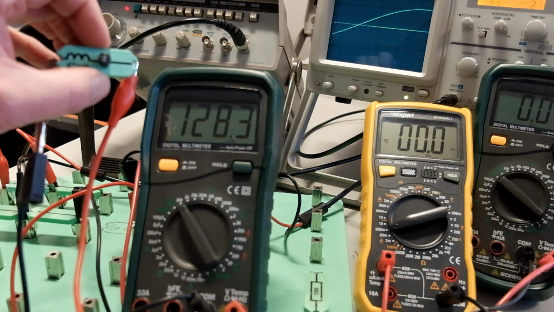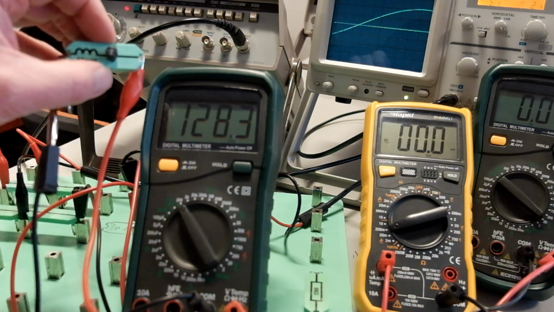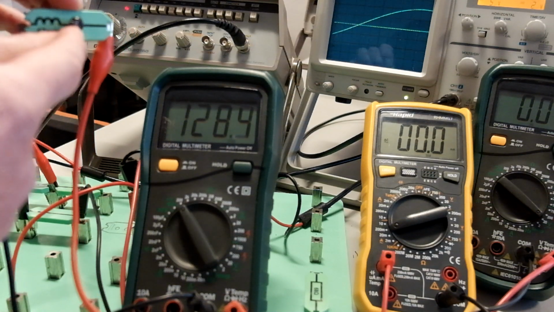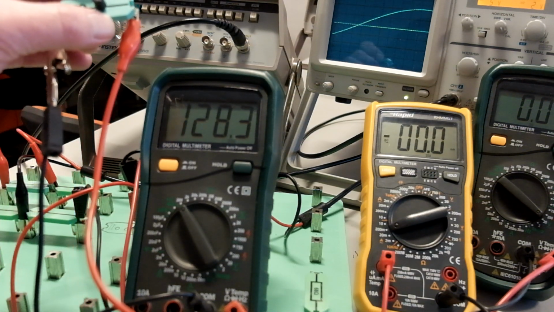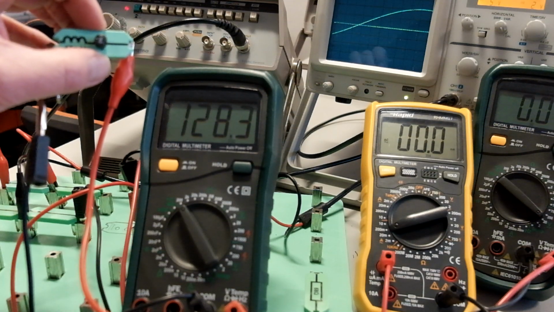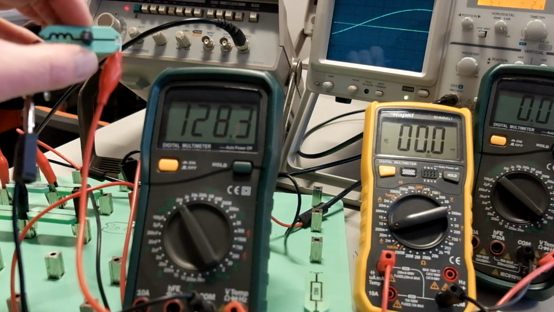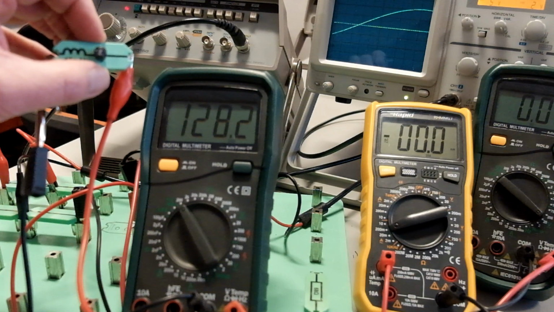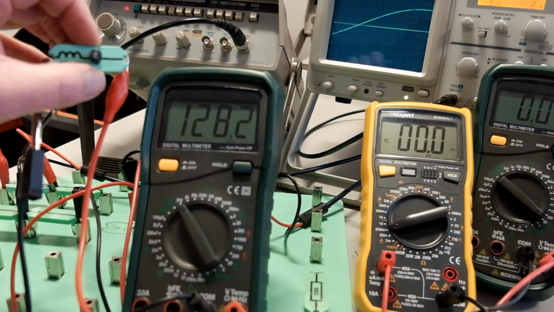So why would this be 128 ohms? Well, this is a tiny coil. You can actually see the footprint. It's got a diameter of less than 10 mil. So the wire inside is going to be hair thin, so its actual resistance is going to be quite high. And we can measure it as 128 ohms.